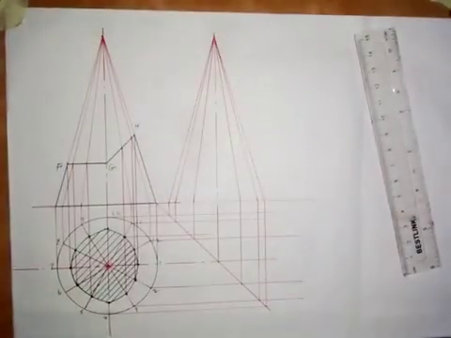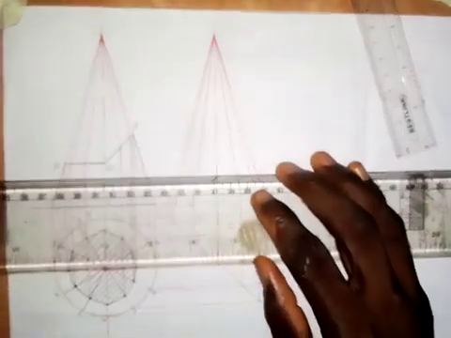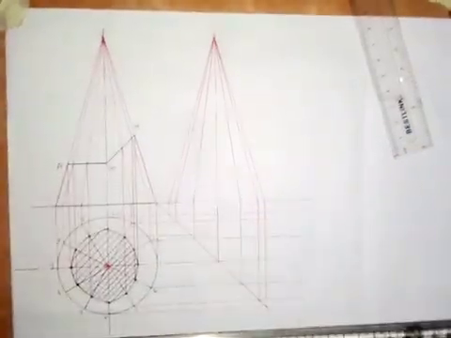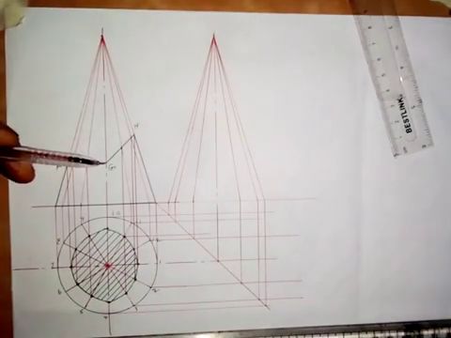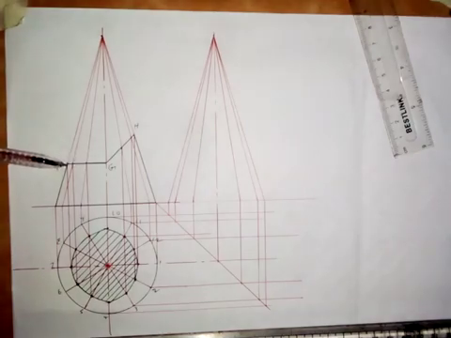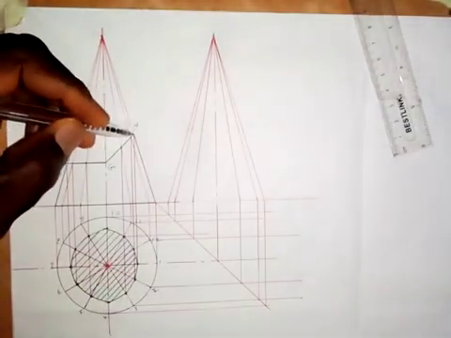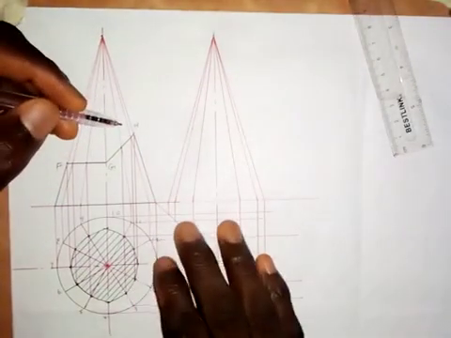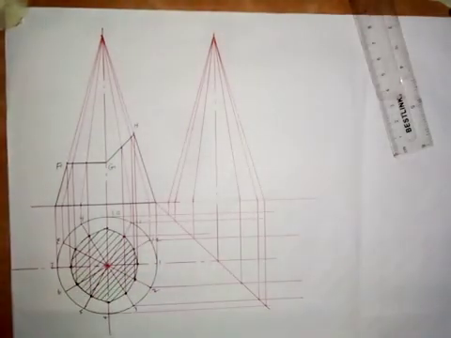Alright, so the next thing to do is that we have to draw. Let me start from here. First of all, if you look at this, this is point 1. I don't want to number this, but I will be showing you how you have to go about it. If you look at this point, this is point 1 on the elevation.